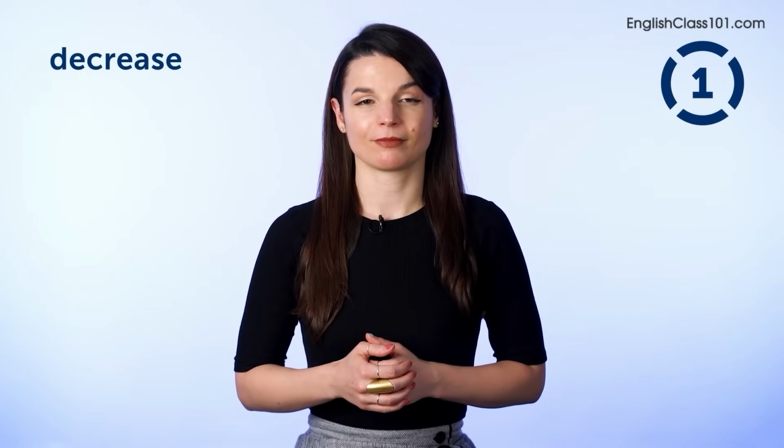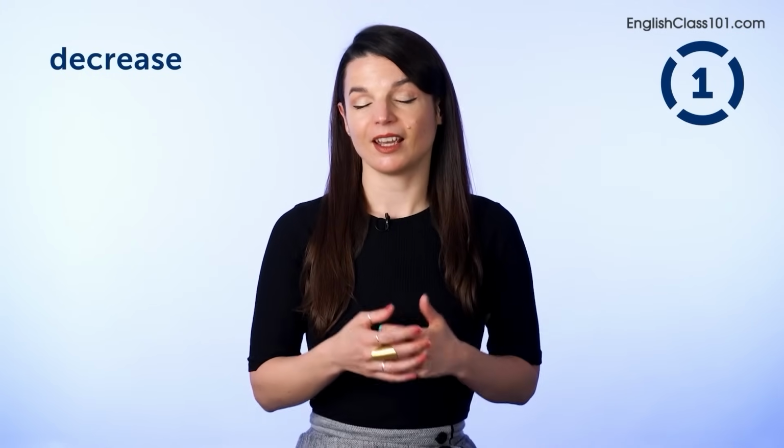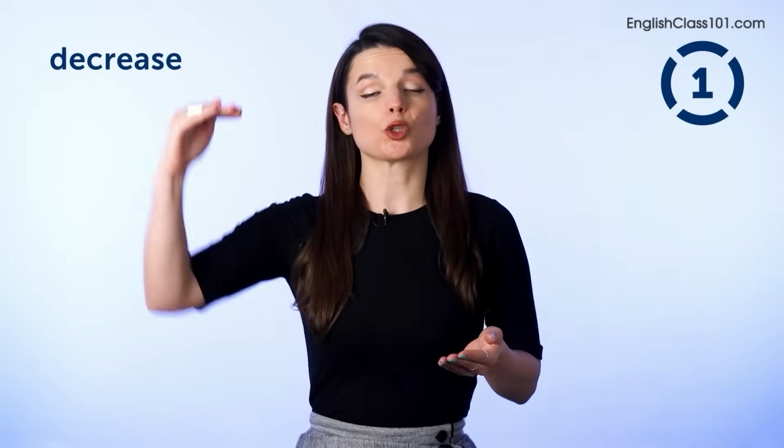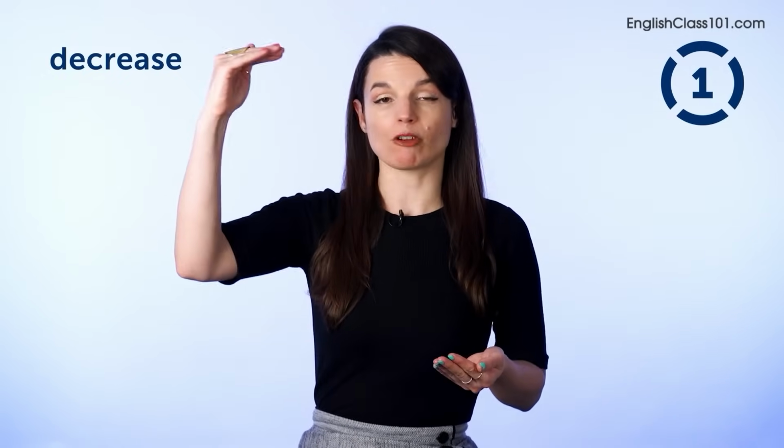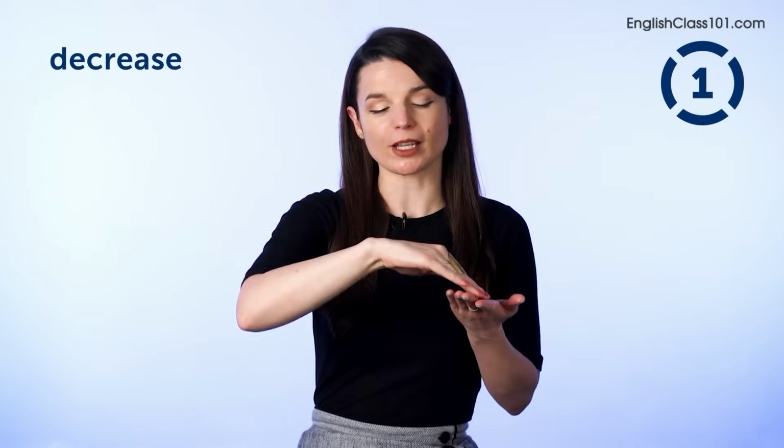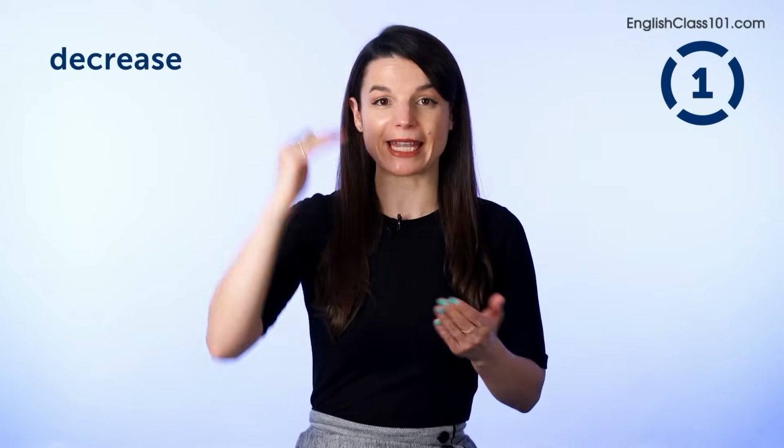Decrease. Decrease can be used as a noun and as a verb. This word means to go down, so to start from a point that is high and move to something that is lower than the beginning point.